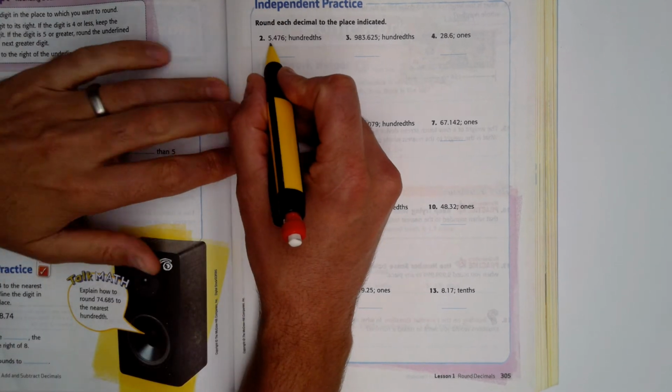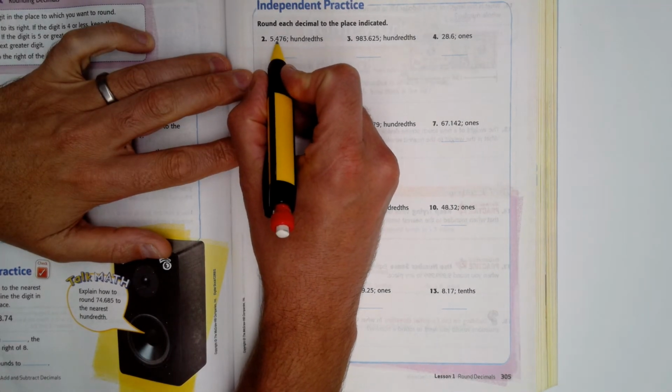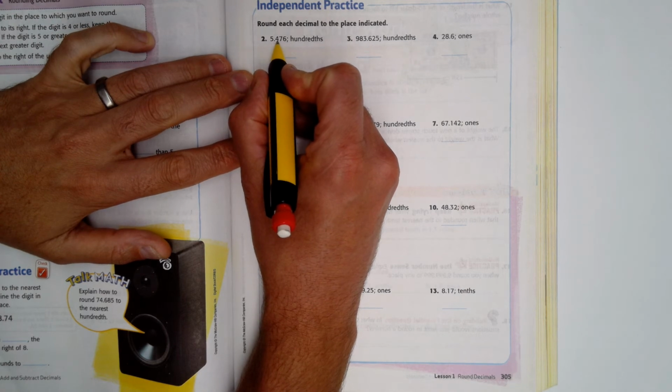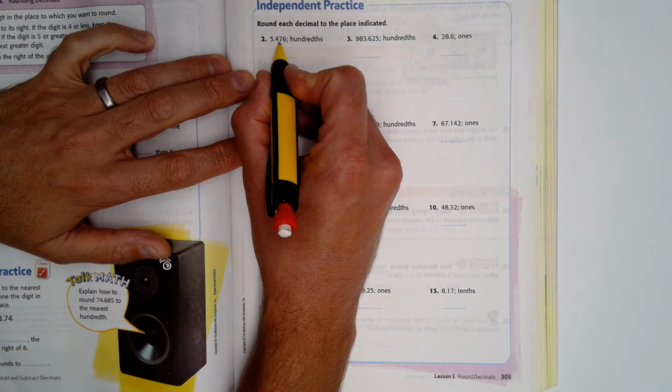So when I look at this first number here, I see 5.476, or 5 and 476 thousandths: tenths, hundredths, thousandths. The last digit is what says what this is. So 5 and 476 thousandths.